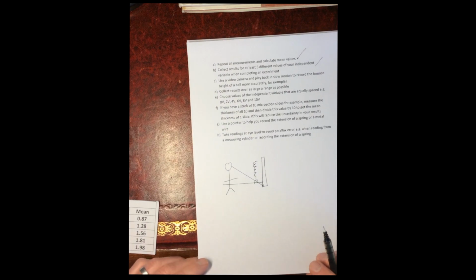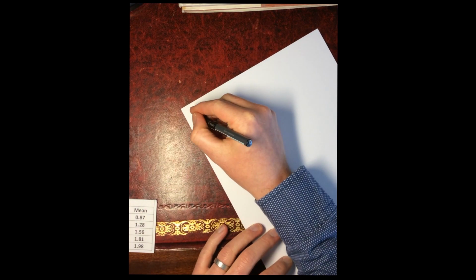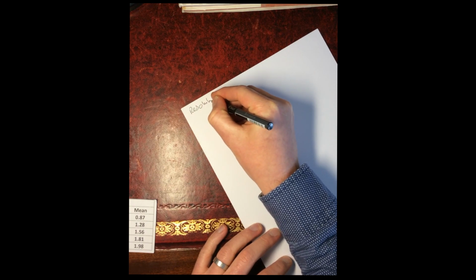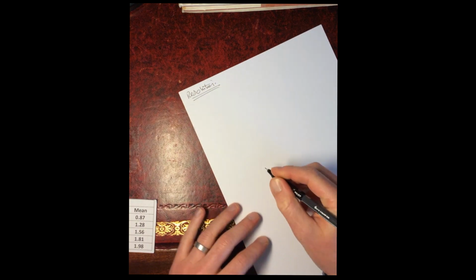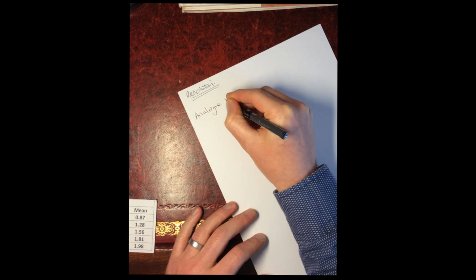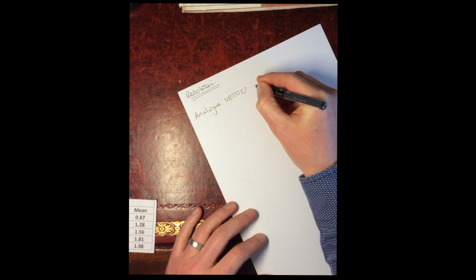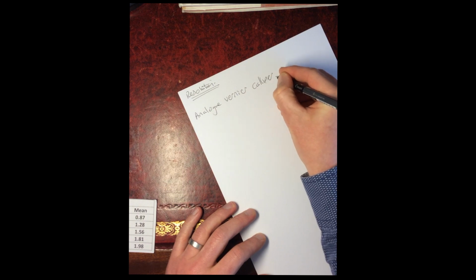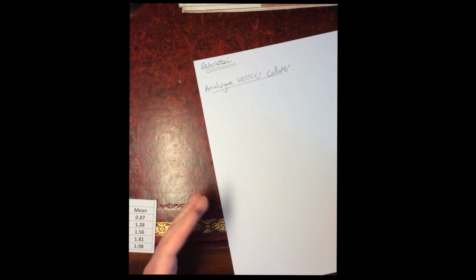Now, the next thing I want to talk about, very quickly, let's go for another sheet of paper here. We want to talk about the resolution again of a few more instruments. So, analog Vernier caliper. You know that we sometimes use a Vernier caliper to make measurements.